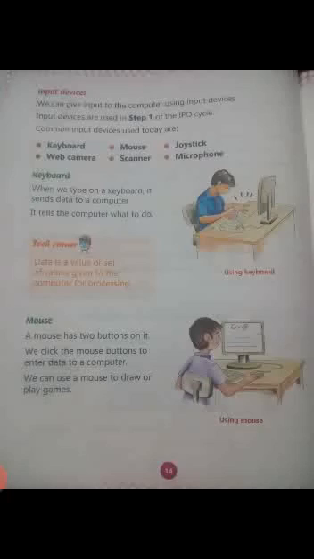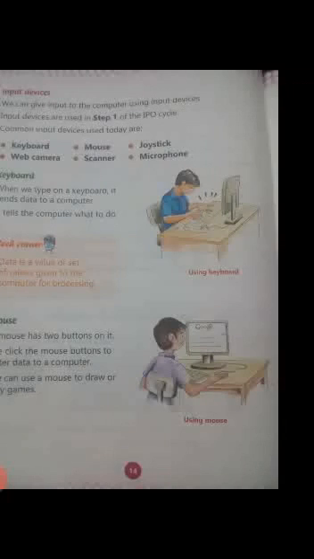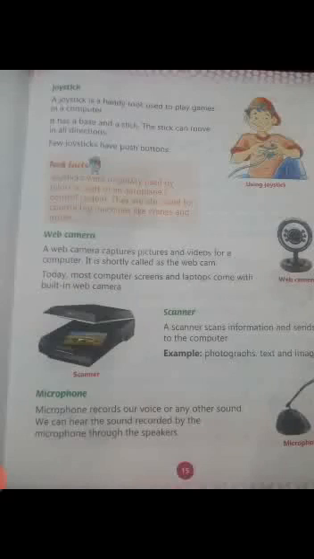Okay, children. Next we are going to see joystick. Page number 15. Here we are going to see joystick. A joystick is a handy tool used to play games in a computer. It has a base and a stick. The stick can move in all directions. Few joysticks have push buttons. You can see that boy is using a joystick. So a joystick is a handy tool used to play games in a computer. It has a base and a stick. The stick can move in all directions. Few joysticks have push buttons also.